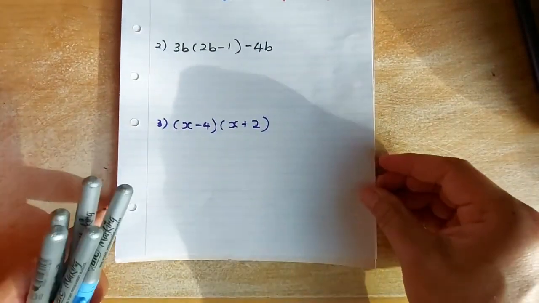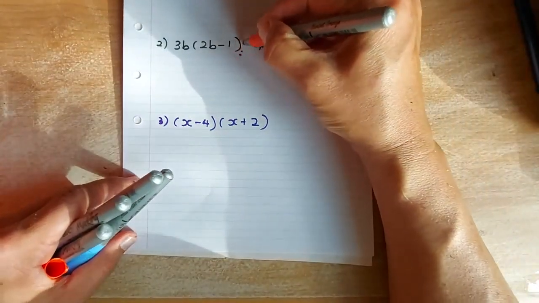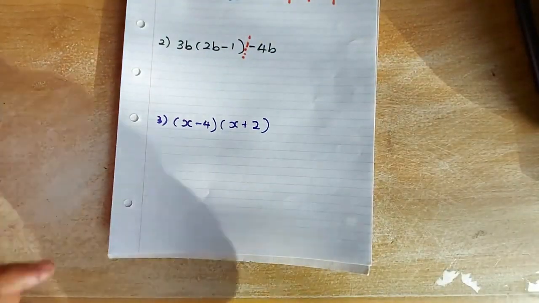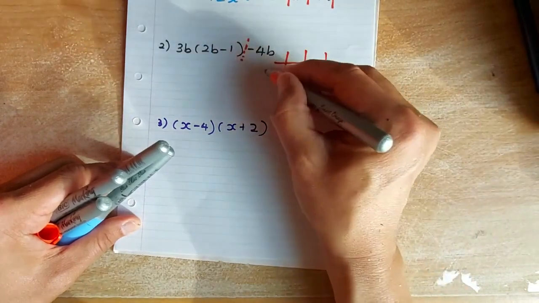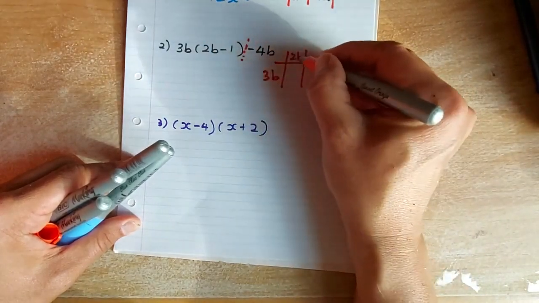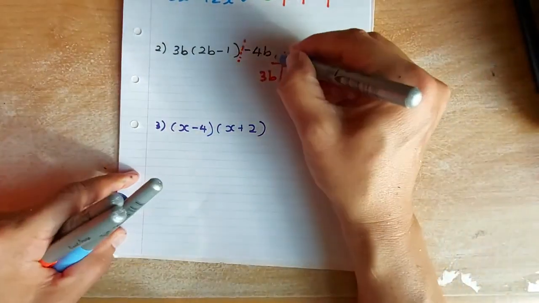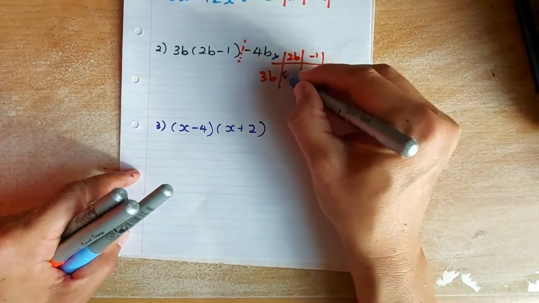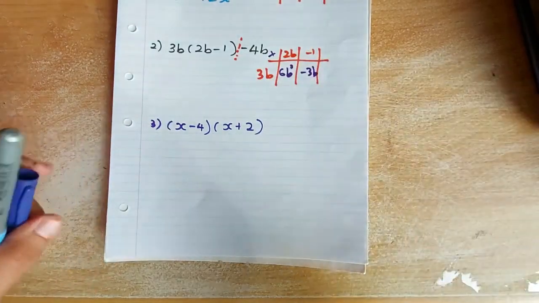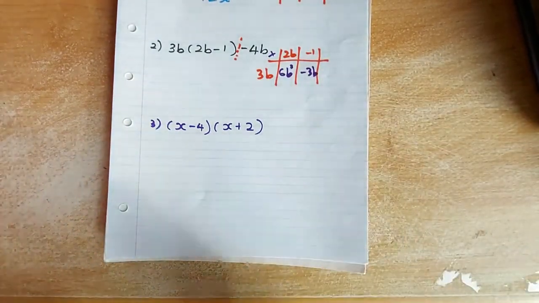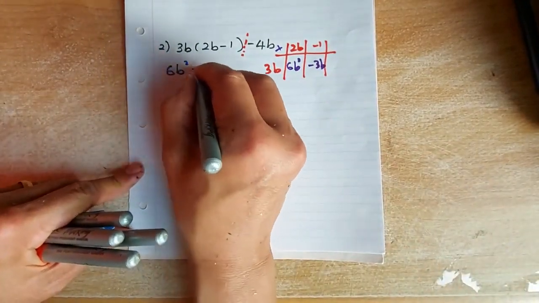Okay, next one, slightly harder, but just make sure that you are expanding the first two parts. So you are going to do the grid on the first expression. So there will be 3b, 2b minus 1. So as I said before, you are going to multiply them. So 2b times 3b is 6b squared. 3b multiplied by minus 1 is going to be minus 3b. So what you do now, you are going to put exactly what's in the grid outside. So it's going to be 6b squared minus 3b.